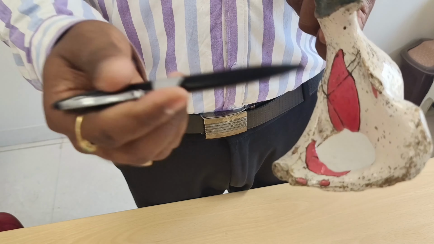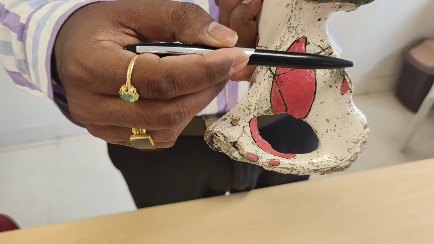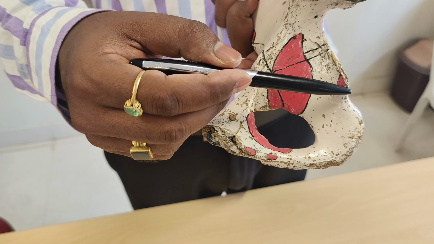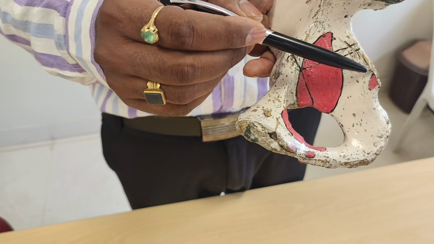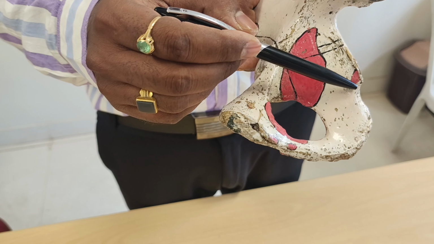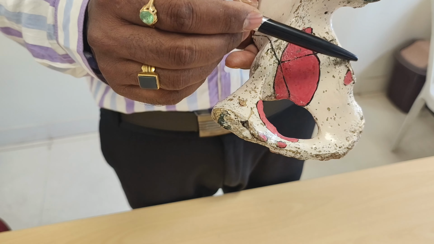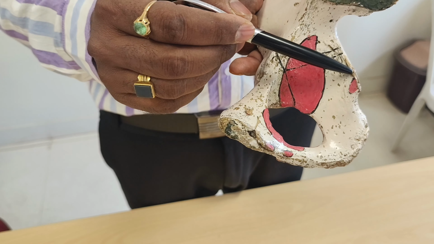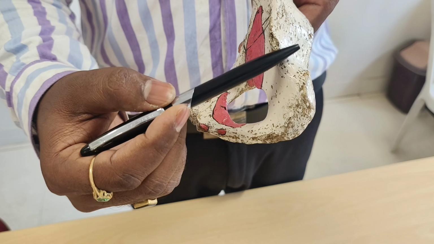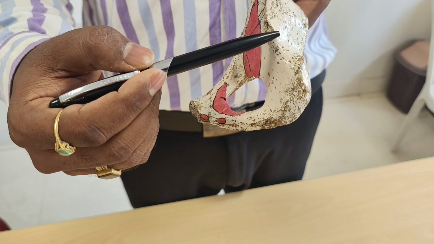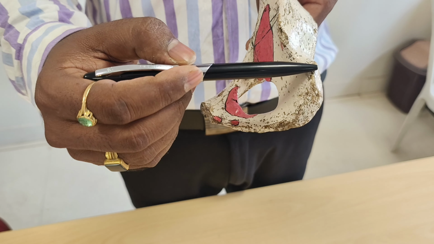Then going to the ischial spine. Along the margin of the ischial spine is attached the sacrospinous ligament. On the pelvic part of the ischial spine, the upper margin gives origin to the coccygeus and the lower margin gives attachment to the levator ani muscle. So these are the attachments of the ischial spine: sacrospinous ligament, coccygeus and levator ani. This is the lesser sciatic notch. The upper margin gives attachment to the superior gemellus, and the lower margin gives attachment to the inferior gemellus muscle.